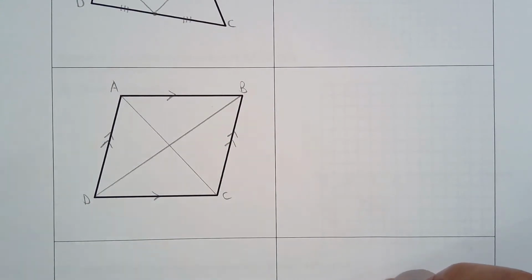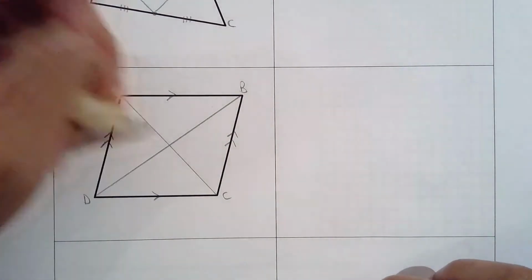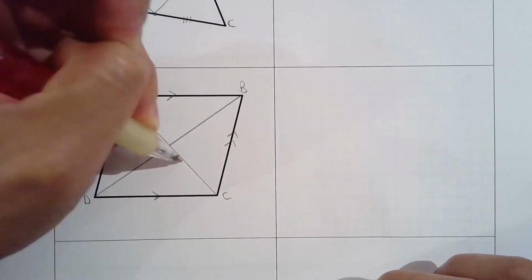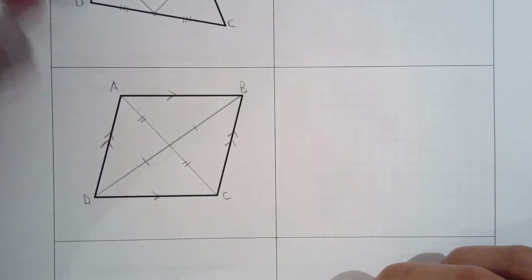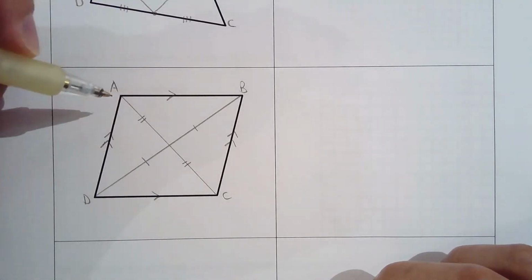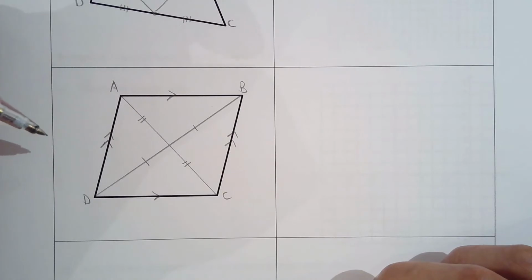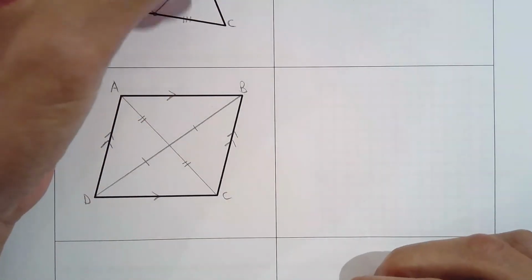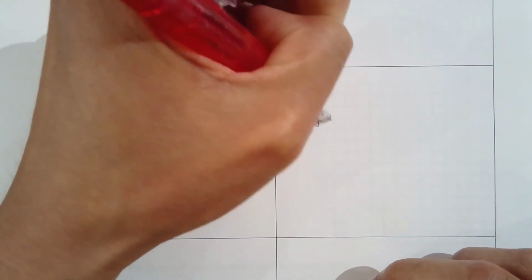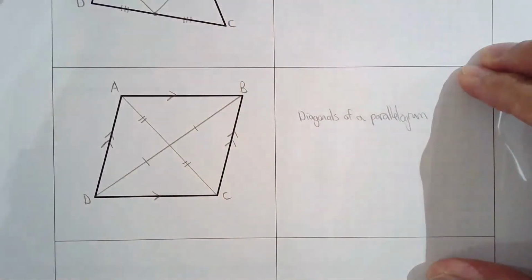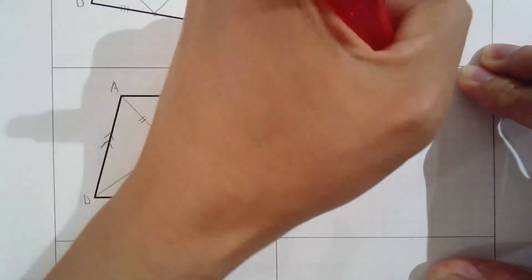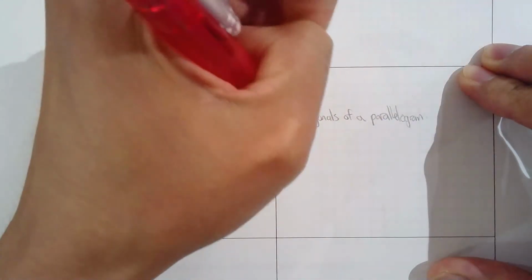So, interestingly enough, the diagonals of a parallelogram always bisect one another. Okay? The diagonals of a parallelogram always bisect one another. So, let's see. Diagonals of a parallelogram bisect one another.